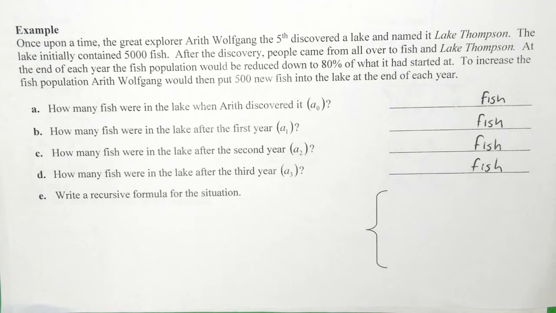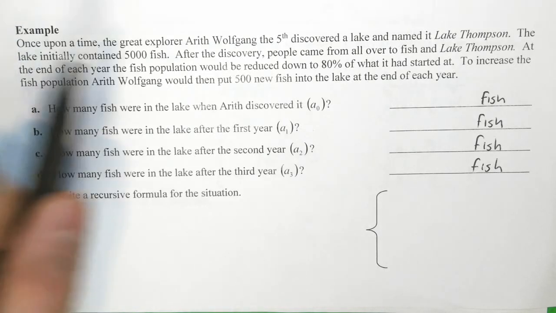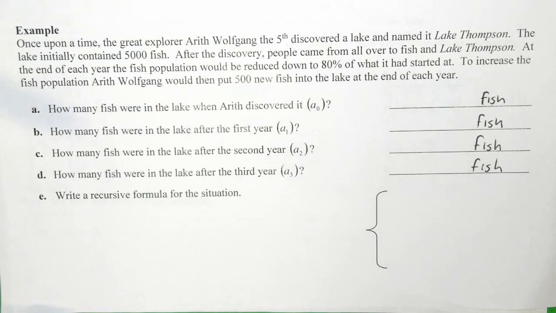So the story right here says, once upon a time, there was a great explorer who was named Erich Wolfgang V, and he had discovered a lake, and he called it Lake Thompson. The lake initially contained 5,000 fish. After discovering the lake, people came from all over the world to fish at Lake Thompson.